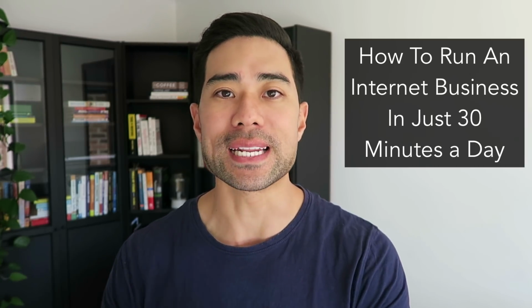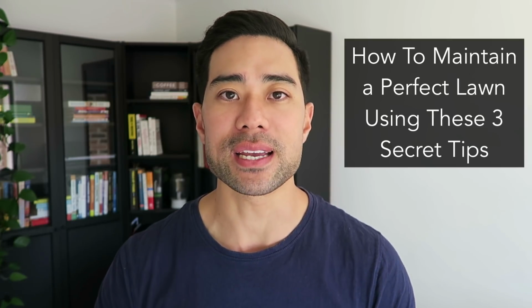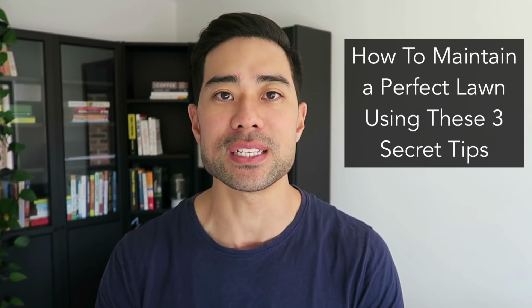And usually when I go to a bookstore, I always look at the cover first. If it's not something that gets my attention within the first few seconds, then I look somewhere else or look at another book. So here's an example: how to run an internet business in just 30 minutes a day. Another example is how to maintain the perfect lawn using these 3 secret tips.